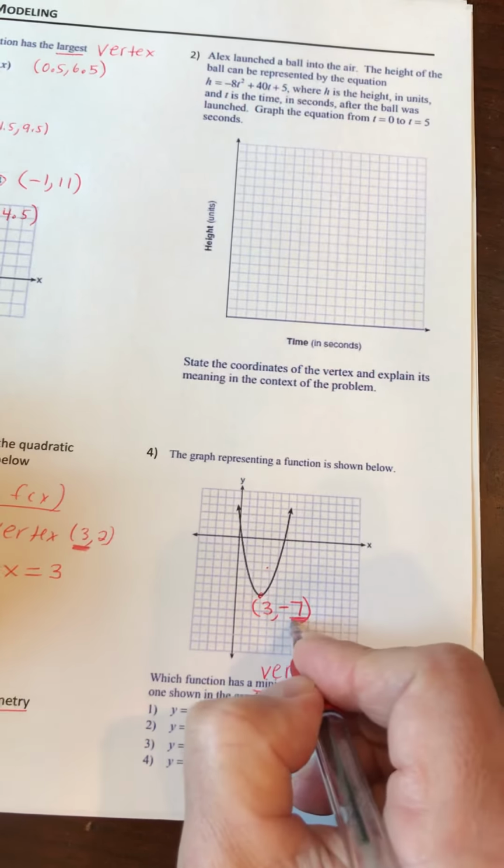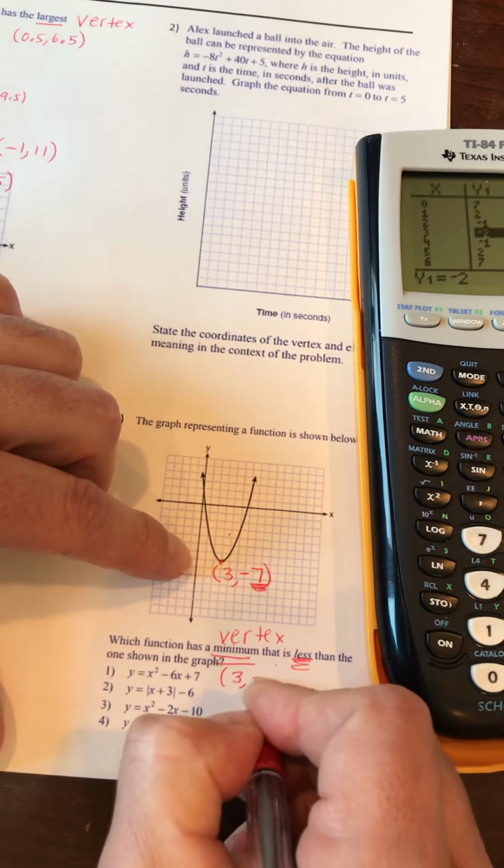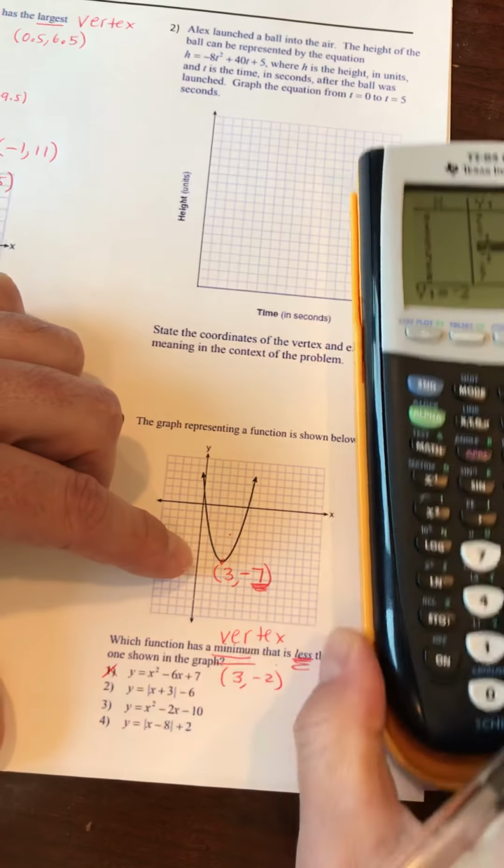But if you wanted to look at the table to be sure, again, our vertex is to the right of 0. So I'm going to want positive values. And if you look at the values, the vertex is 3, -2. So I'm going to write it next to it. But this one's out, right? It's got to be lower than that.